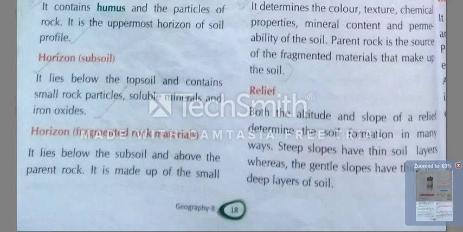Altitude means height, and slope means hillside. These both, height and slope, determine the soil formation in many ways.